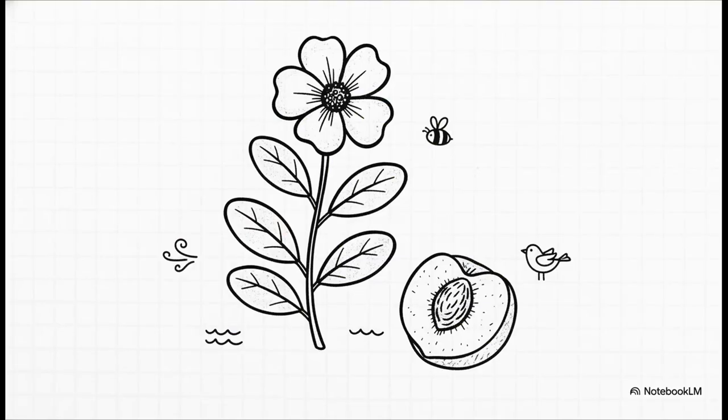Let's outline their core takeaways. Similar to gymnosperms, angiosperms have true roots, stems, and leaves. Their sporophyte generation is dominant, and they possess that all-important vascular tissue. However, they produce male and female spores inside flowers, not cones. And the defining difference you need to know? Their seeds develop within a fruit.